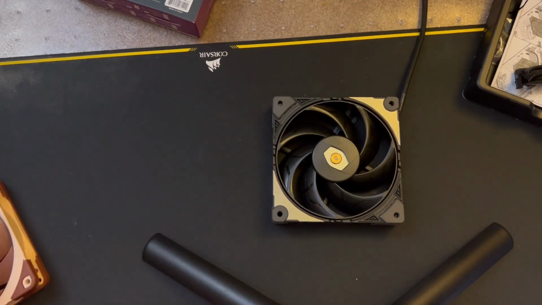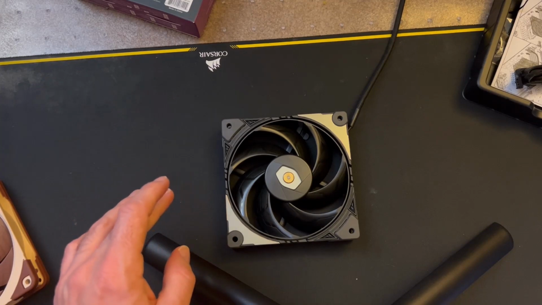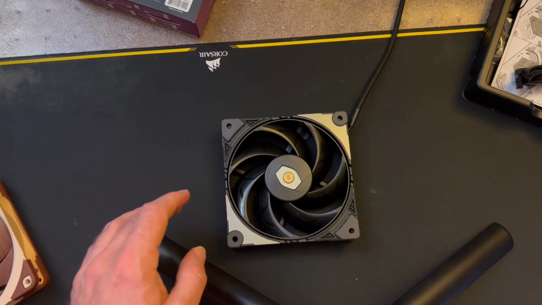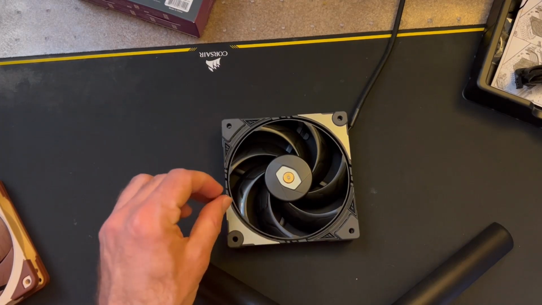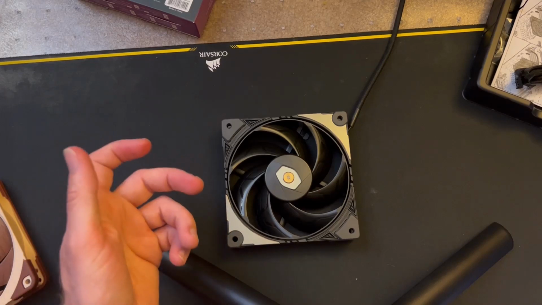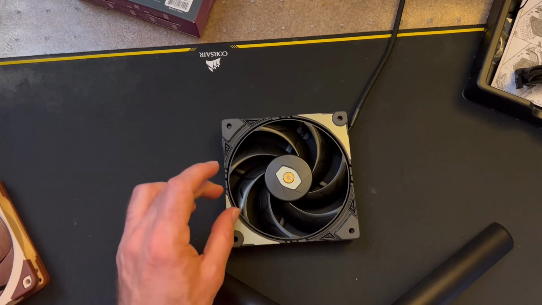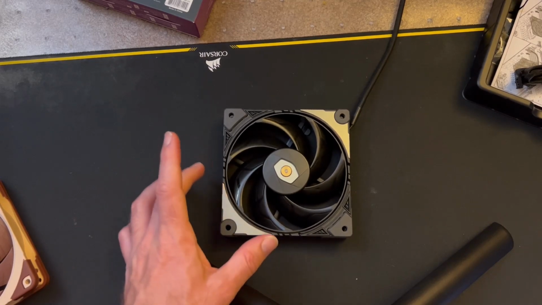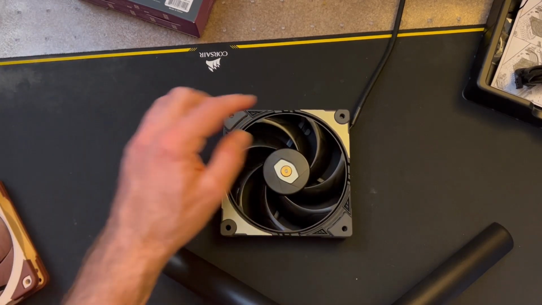Oh, did I talk about how noisy it was? Sorry, before we jump to that section, in a pull configuration, I found this fan to have a slightly high-pitched noise. A little bit annoying. Again, I don't remember if I mentioned it. A little bit annoying, but not terrible. Definitely would be tolerable, but that's up to you, the user, whether you can deal with it or not.